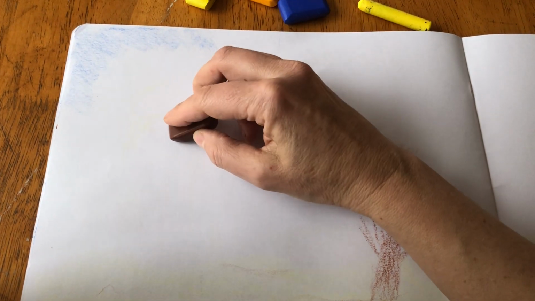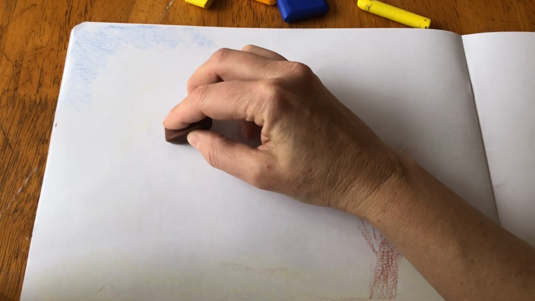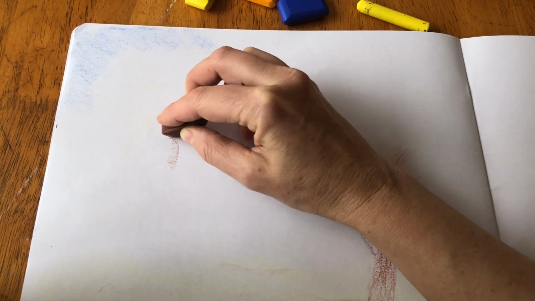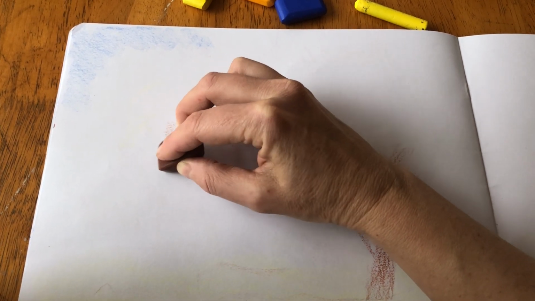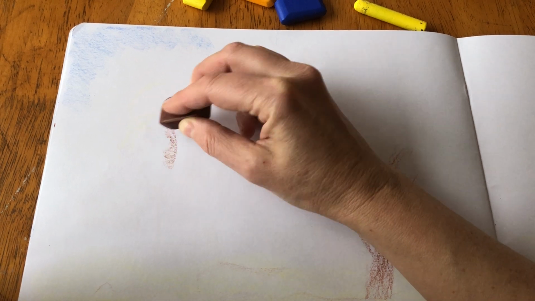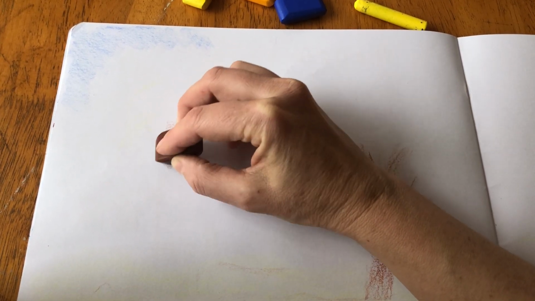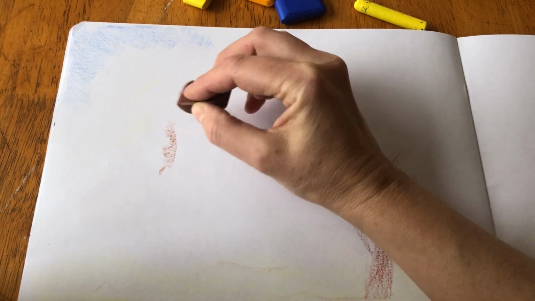And then his face. So here is his face and his neck.